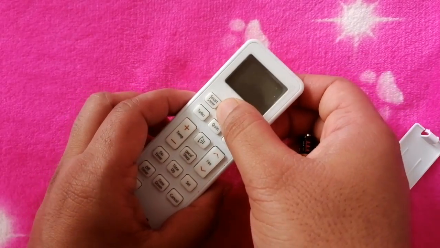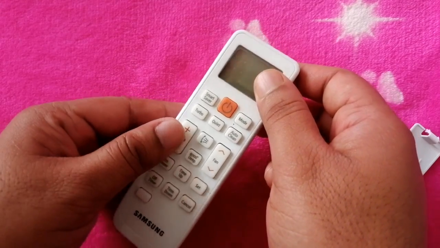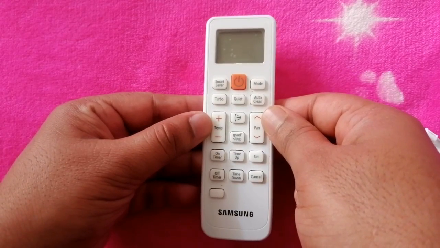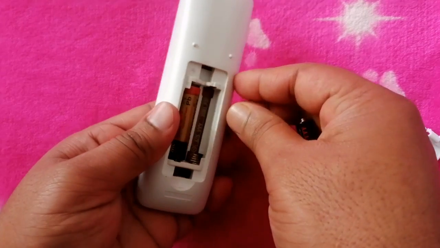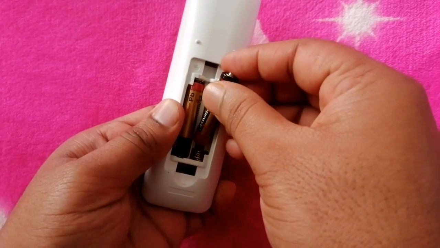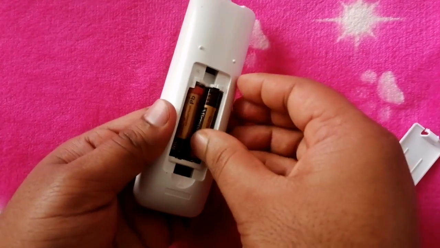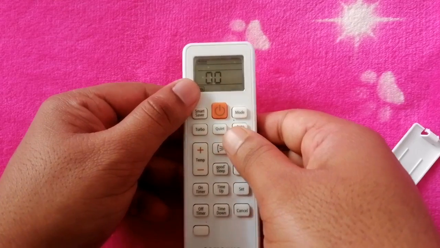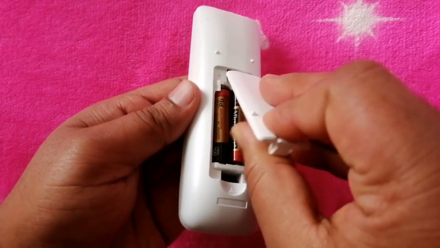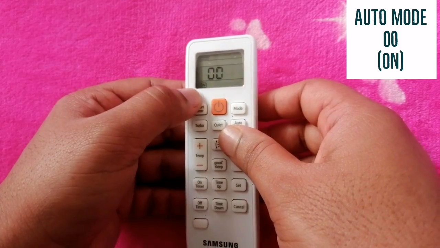On the front, we have to turn off the remote, because it will be in the standby position. Then you have to press the plus and minus temperature buttons continuously and keep them on hold. Then insert your battery. After inserting the battery, you can see our optional setting mode has appeared on the remote. Let's close the cover. As you can see, it's auto 00 and on.